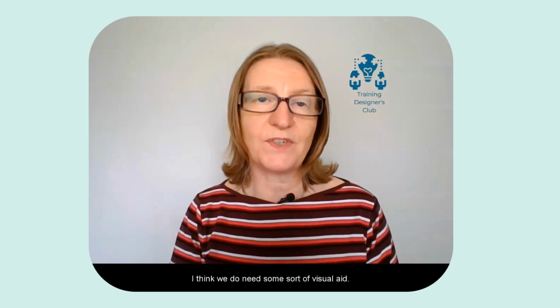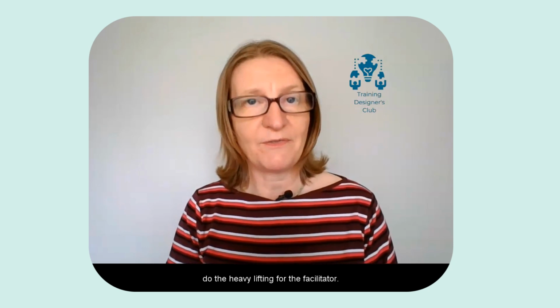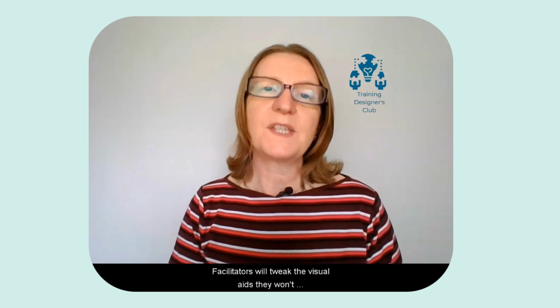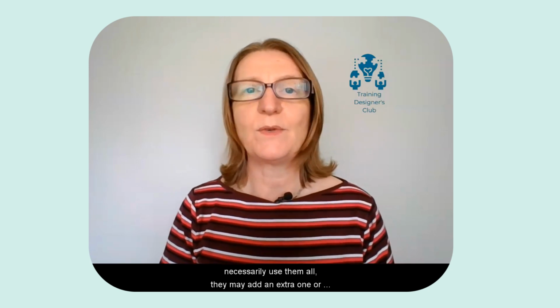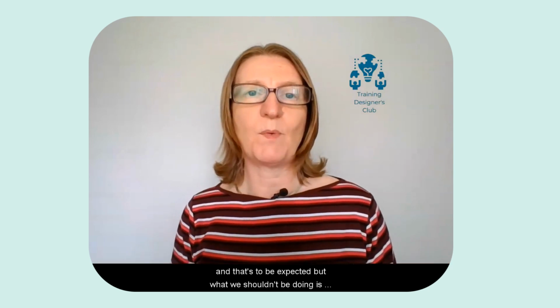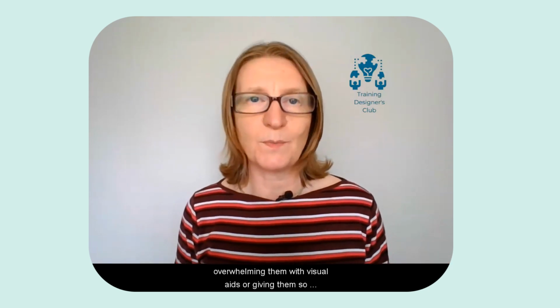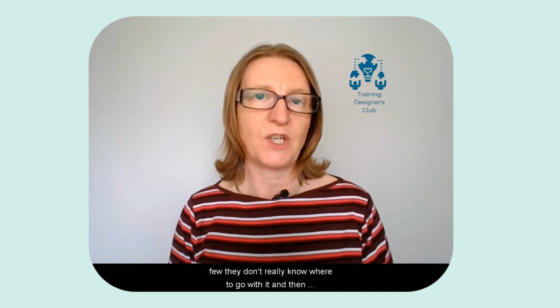I think we do need some sort of visual aid. We need to take the hard work out of it, do the heavy lifting for the facilitator. Facilitators will tweak the visual aids. They won't necessarily use them all. They may add an extra one or two in. That's all part of their prep, and that's to be expected. But what we shouldn't be doing is overwhelming them with visual aids or giving them so few they don't really know where to go with it.